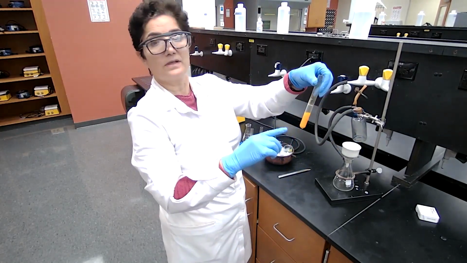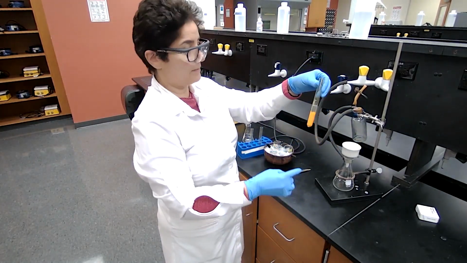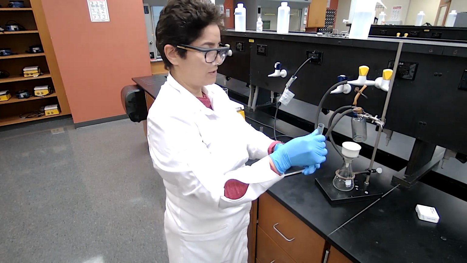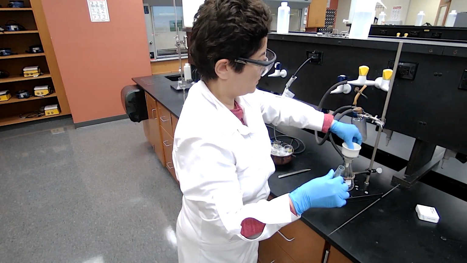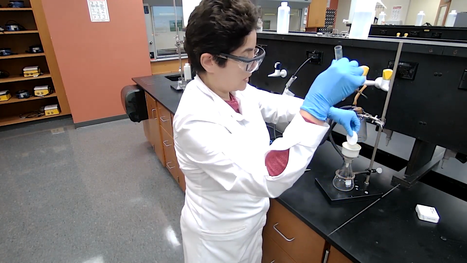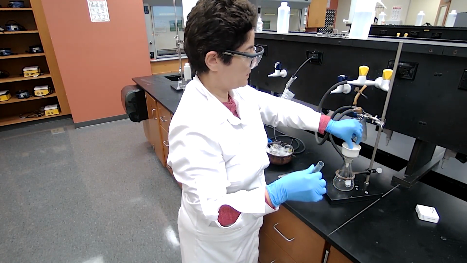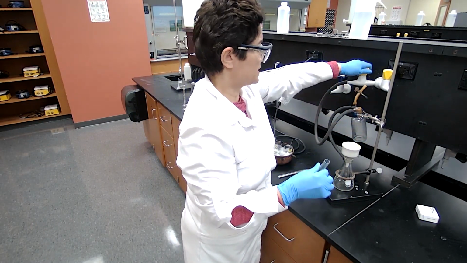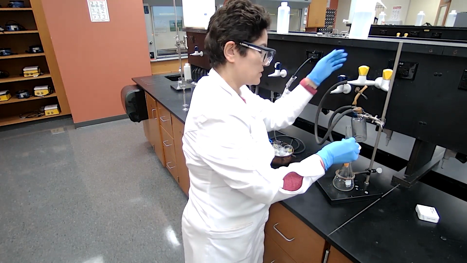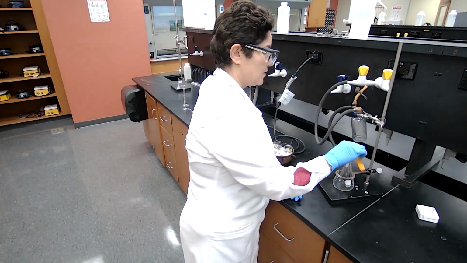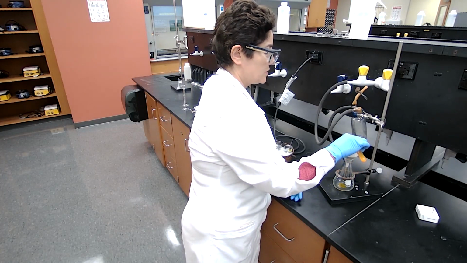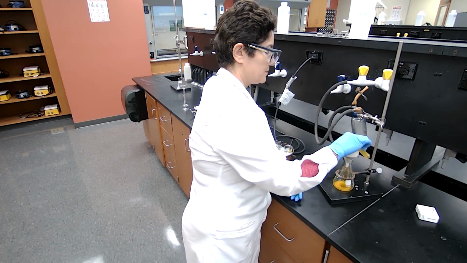Okay, our crystallization should be complete. It's been more than 10 minutes that it was sitting. At this point, we are going to use vacuum filtration to recover the crystals using the filter paper. I'm not measuring the mass of the filter paper in this case because I'm not concerned about how much crystals I have. I'm only concerned about what this crystal is and what the melting point is.